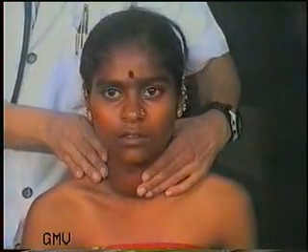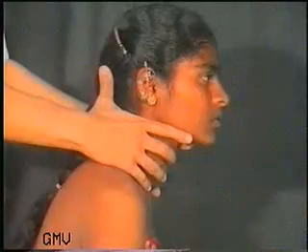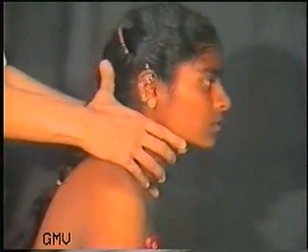The flexion of the neck can be adjusted by the grip between the thumbs over the occiput and the index fingers under the chin.